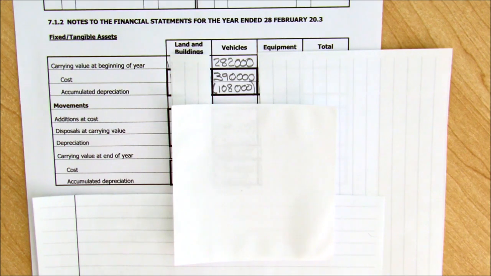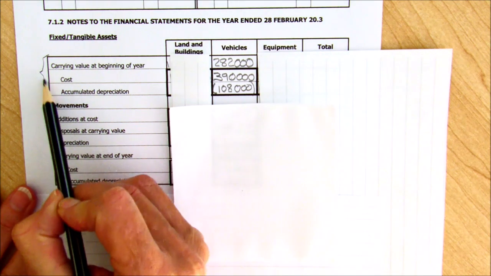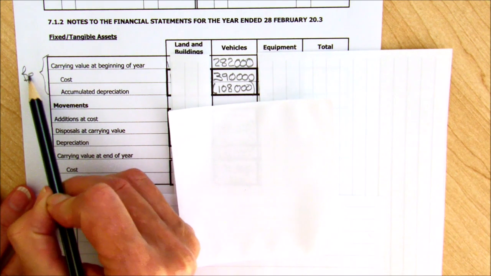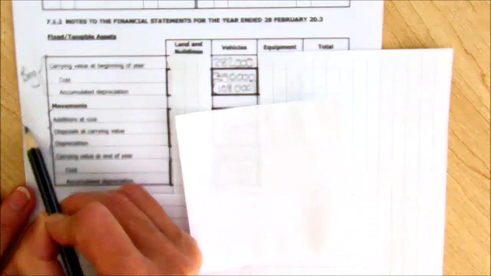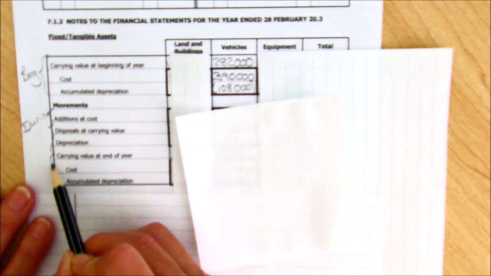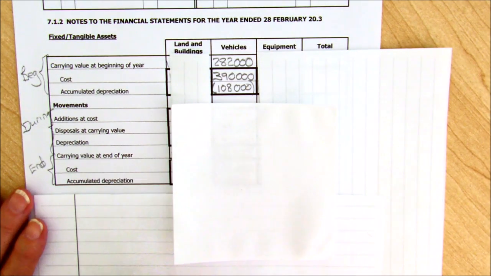Right, now this note is an extremely important note. So just before we start filling in figures, just remember that it starts off with the beginning of the year. What was the situation at the beginning of the year? The movements is what has happened during the year to those particular fixed assets, and you end up with what's the end of the year. So to start off with, let's start at the beginning of the year.